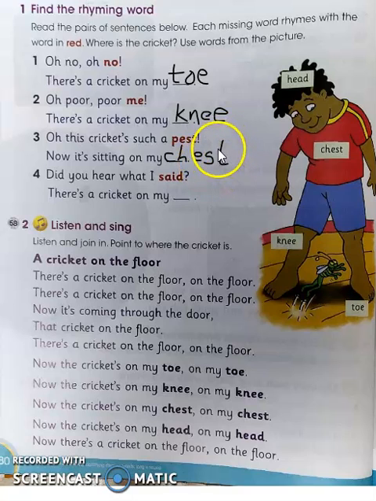C-H-E-S-T. The last one. Did you hear what I said? There's a cricket on my head. Okay, so this cricket, which we know is an insect, it's jumping from one part of the body to the next. So from the toe it jumped to the knee, then to the chest, now to the head.